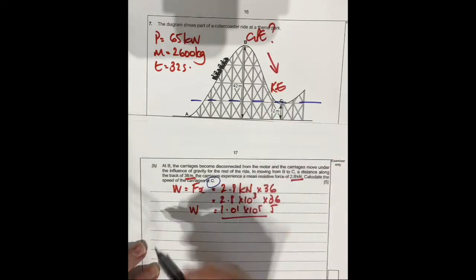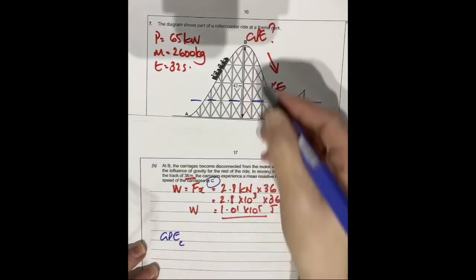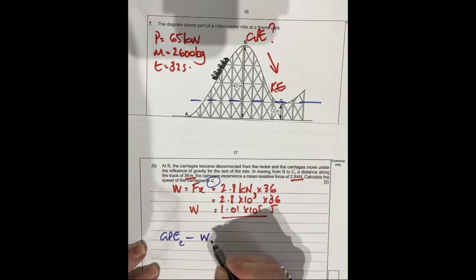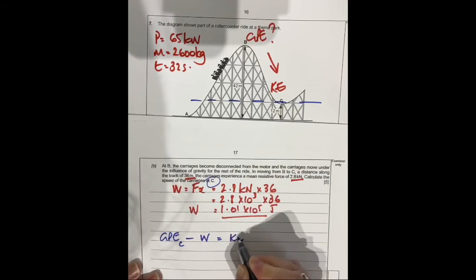We've got the GPE at C. Take away the work done against friction. That will tell us the kinetic energy.